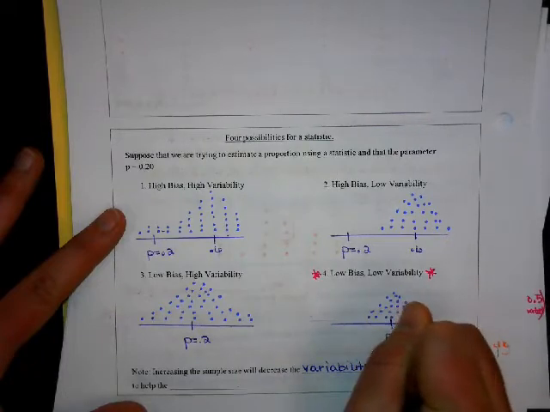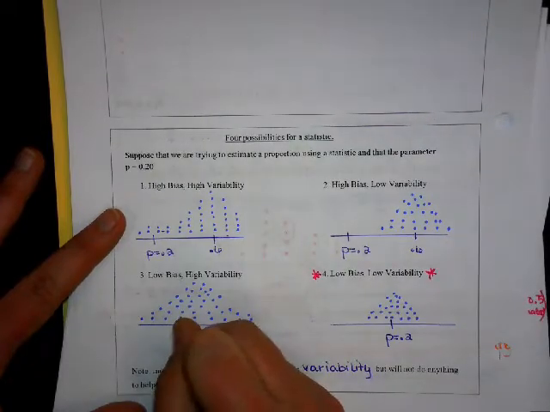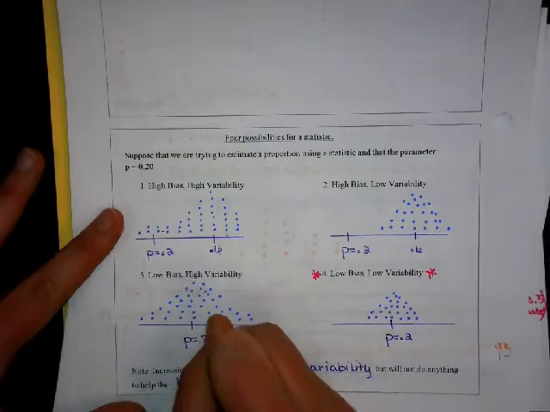Flip to the back side. We're going to look at this one together.